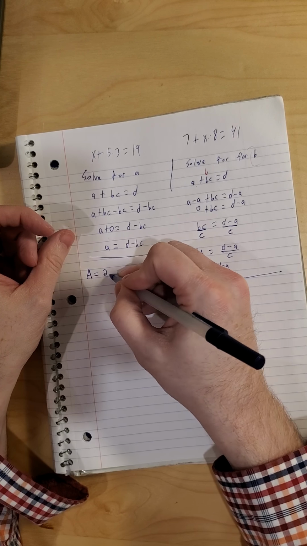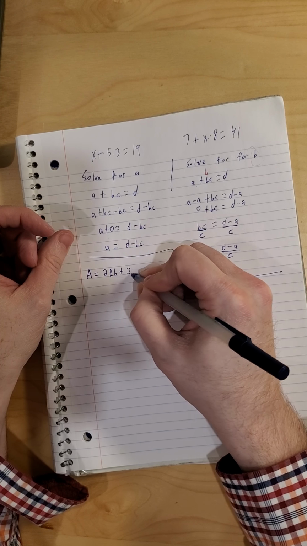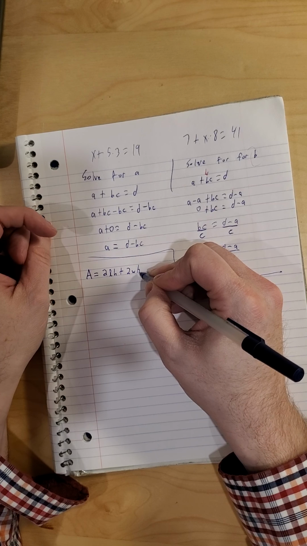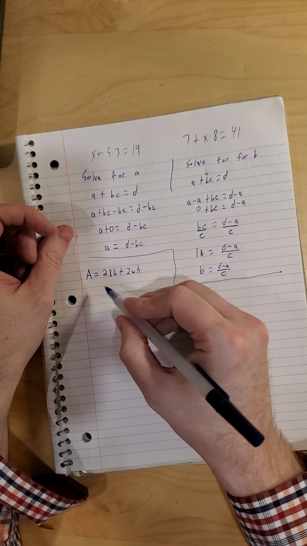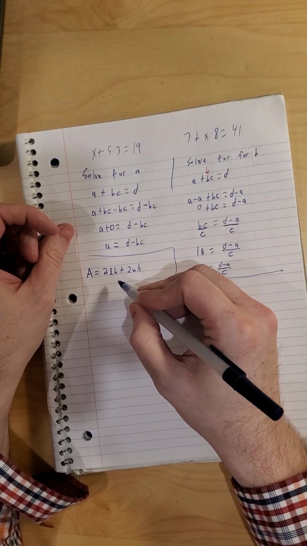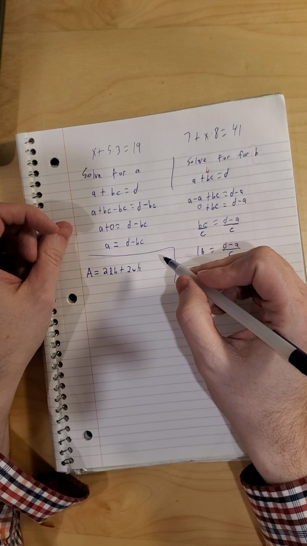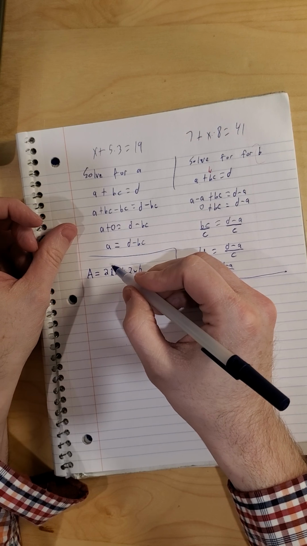A is 2LH plus 2WH. So again, multiple variables, they can't just say solve by itself. Solve for what? So this time we're going to solve this for H.